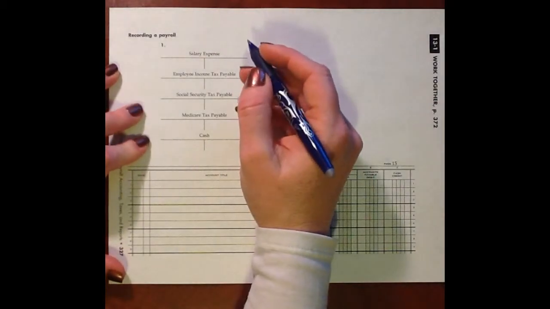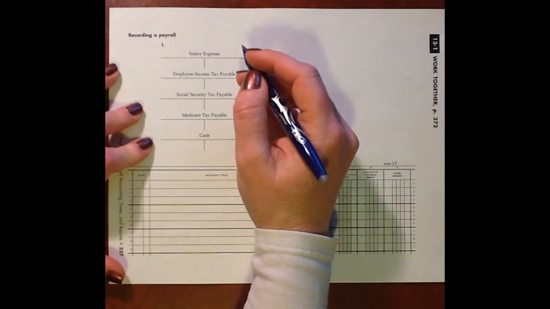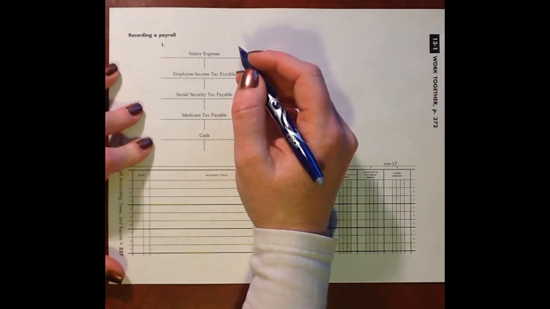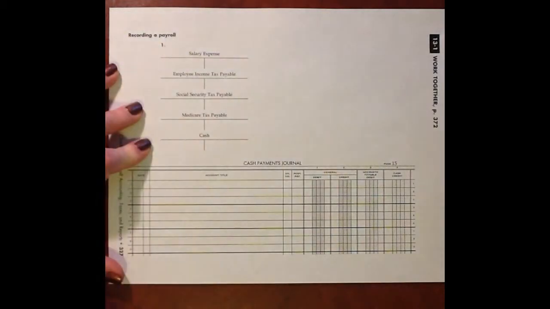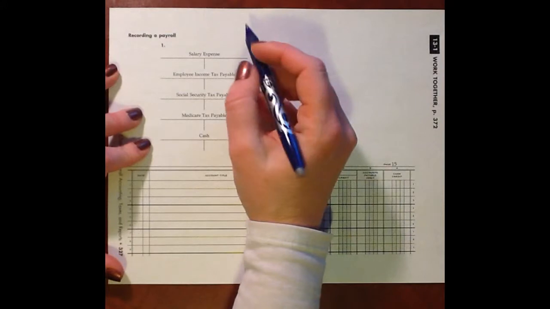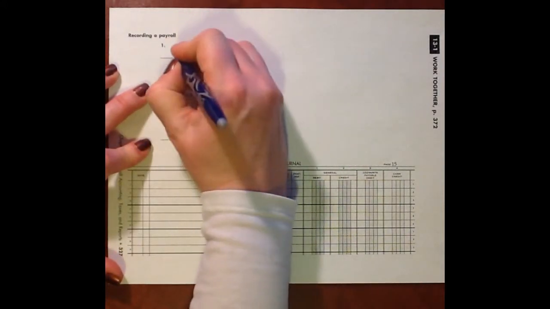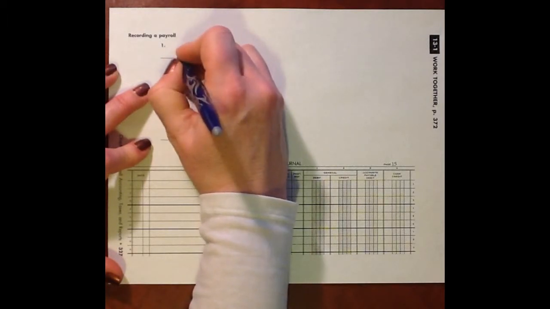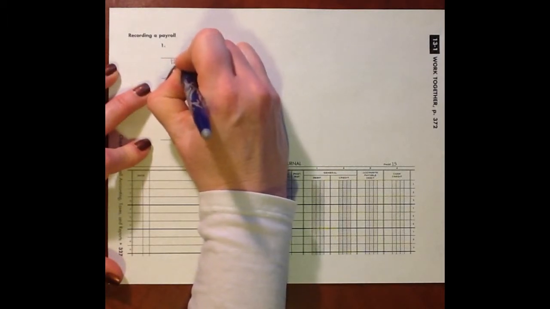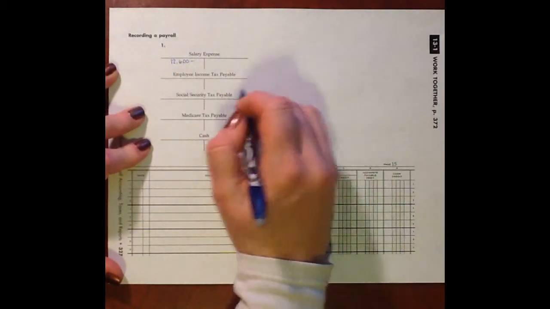Okay, so the total earnings are $12,600, and then we have federal income tax withheld, Social Security tax withheld, and Medicare tax withheld. Our total earnings is basically going to be our salary expense, because that is the earnings before taxes. So we have $12,600, and that's our debit.